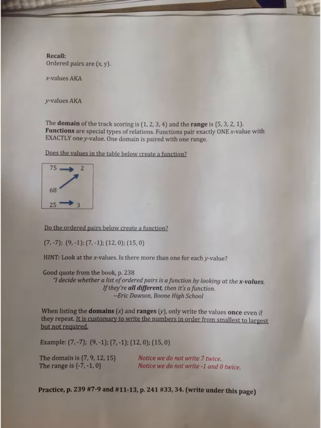So now we want to remember that ordered pairs are (x, y). X values are also known as the domain, the input, and the independent variable.